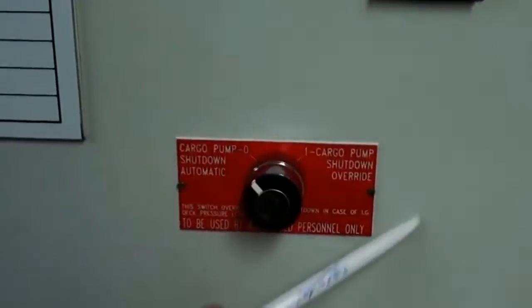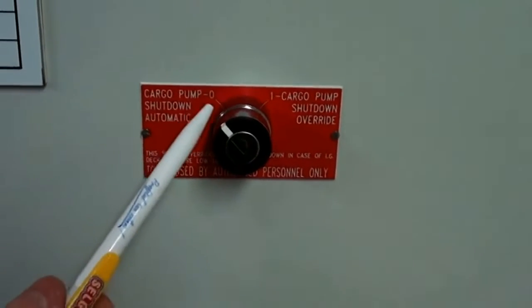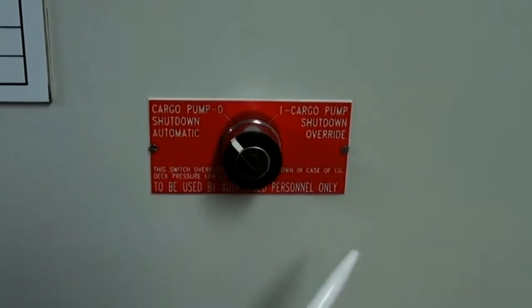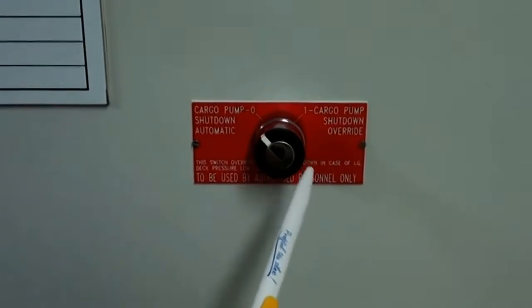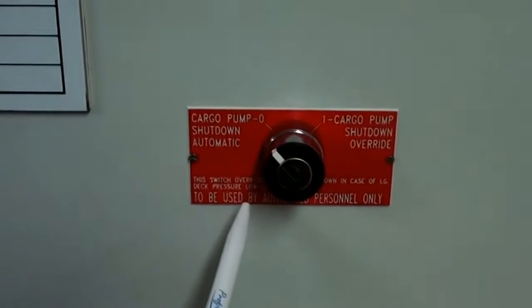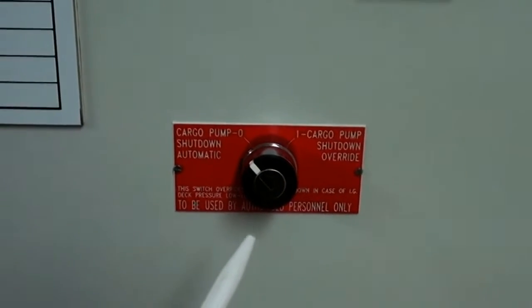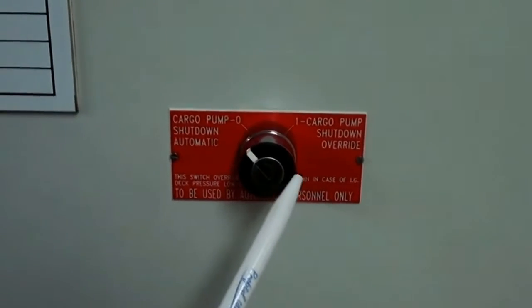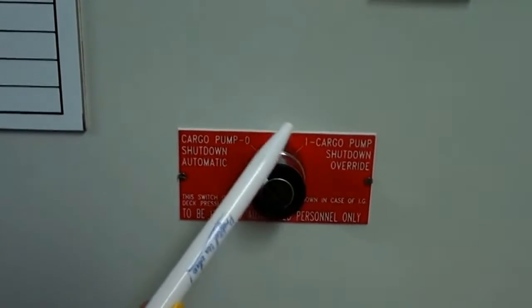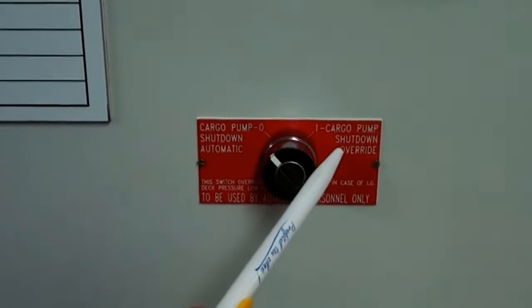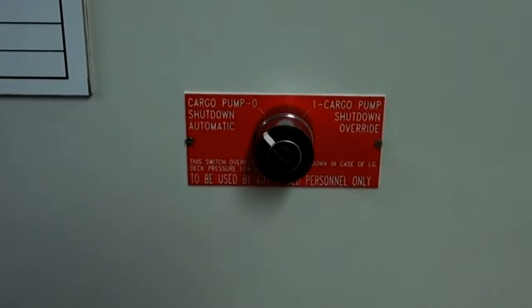On the bottom of the panel you have the overriding key. One setting is cargo pump shutdown automatic, another setting is cargo pump shutdown override. In case the IG has low pressure on deck, you can switch over to cargo pump shutdown override, and the system will not shut down the cargo pumps. But this should be done only according to the company policies. Usually it should be set on automatic shutdown.